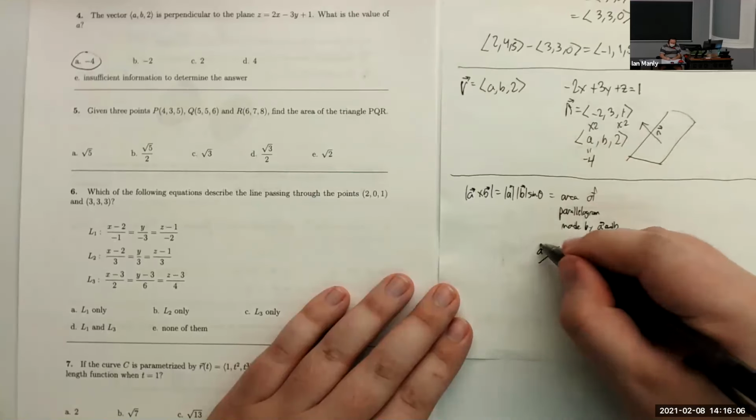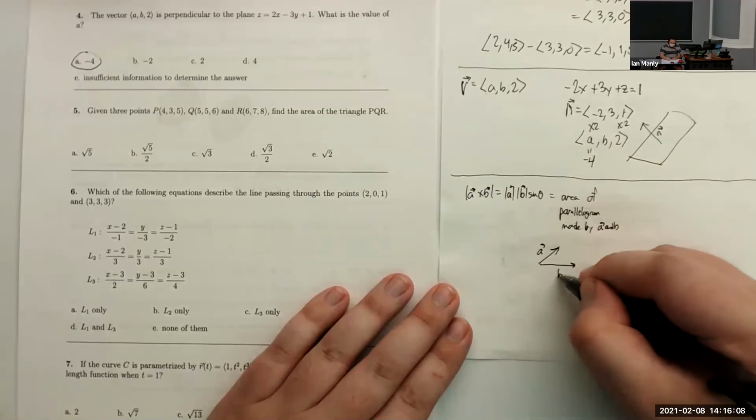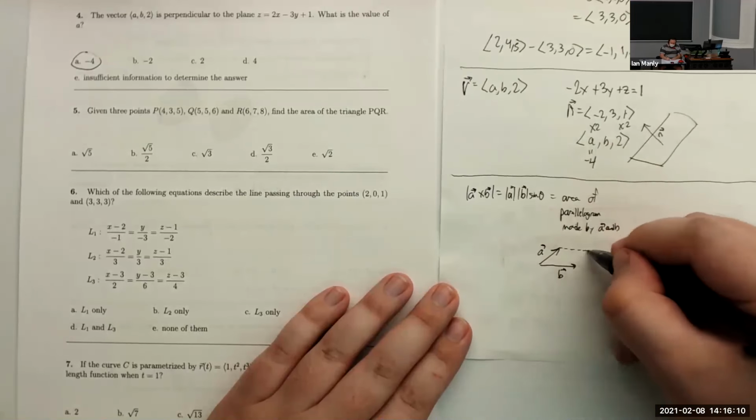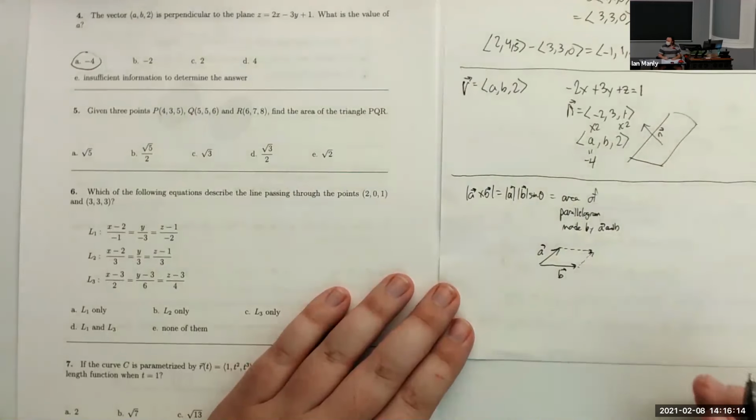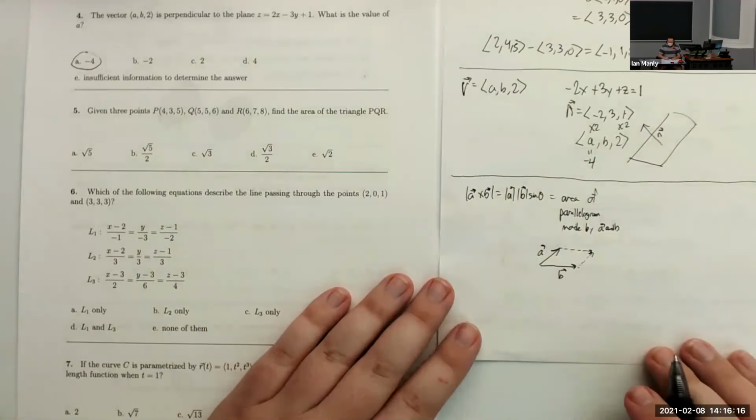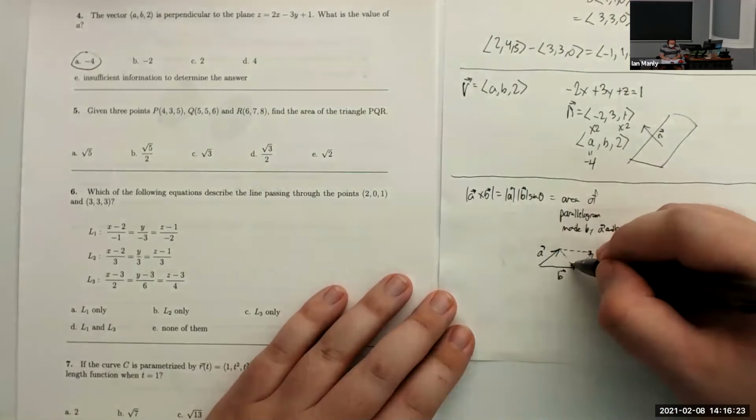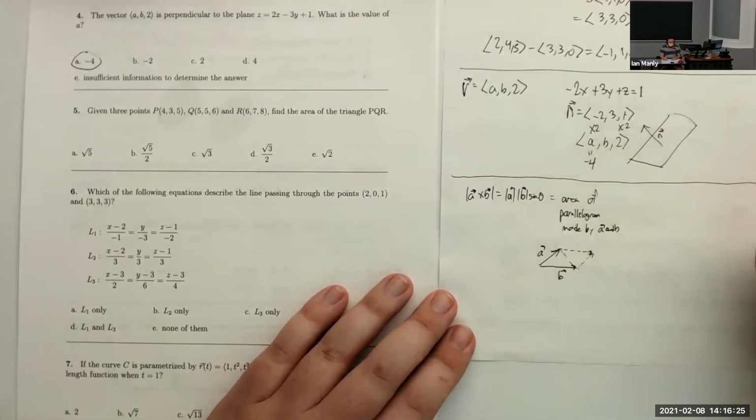So maybe if A looks like this and B looks like this, then the area of the parallelogram made by them is going to be the magnitude of the cross product right here. Now if we want to get the triangle made by these, we want to get that area, all we need to do is just cut this in half.